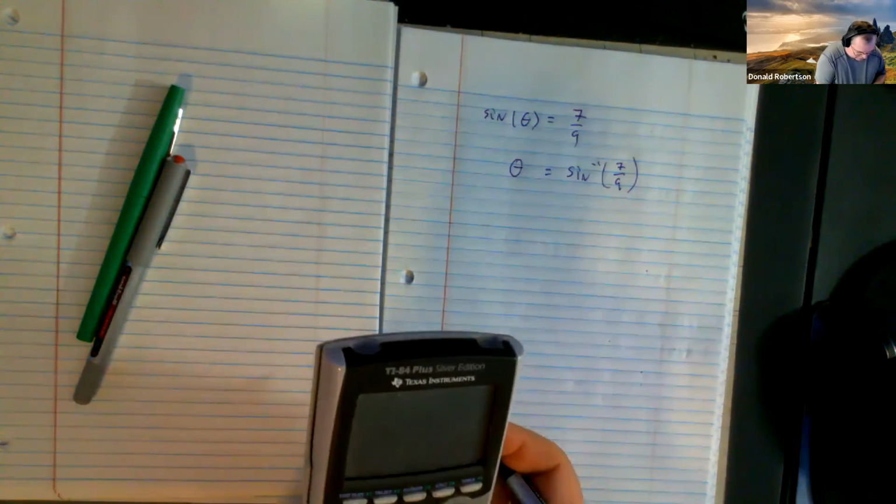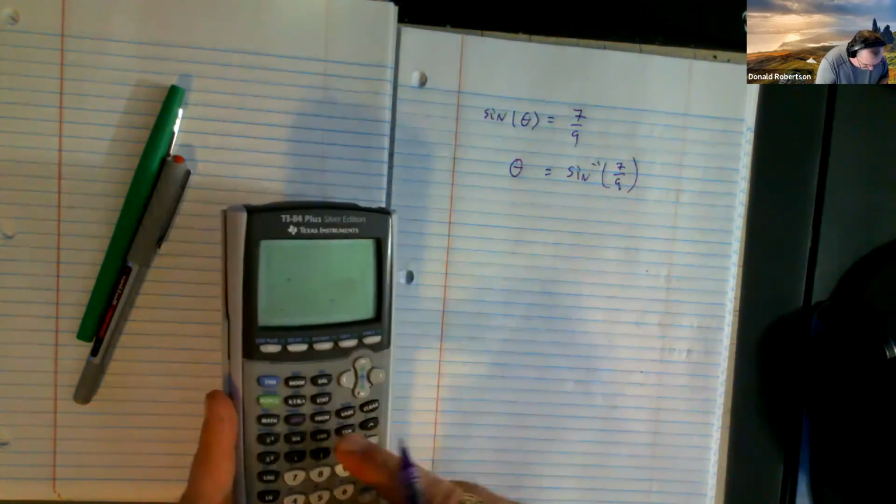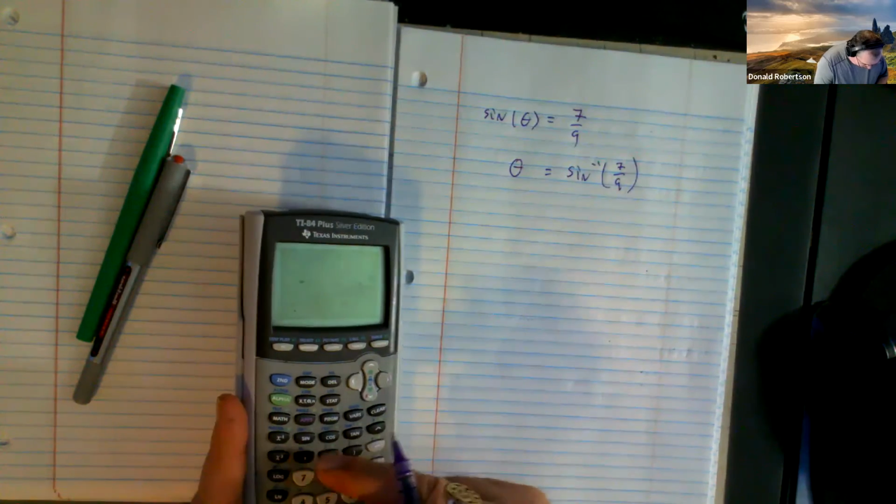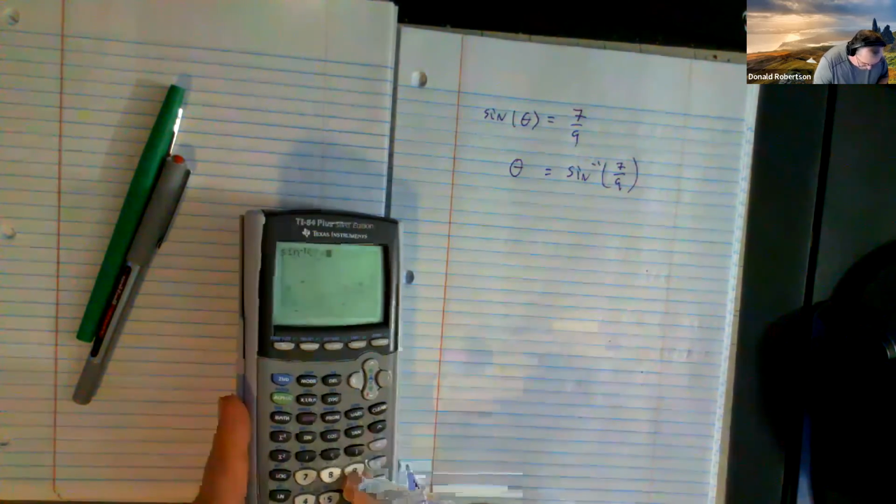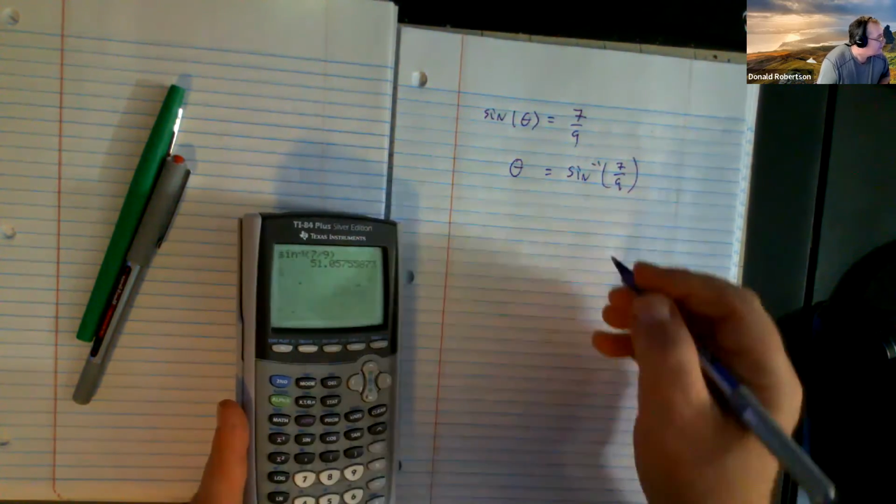Okay, so we're really just going to be doing it through a calculator. But let me show you how it works. If I tell you that the sine of theta is 7/9, then to get one of the two answers, don't you have to find that guy? So the inverse sine of 7/9 is roughly, what do they want?